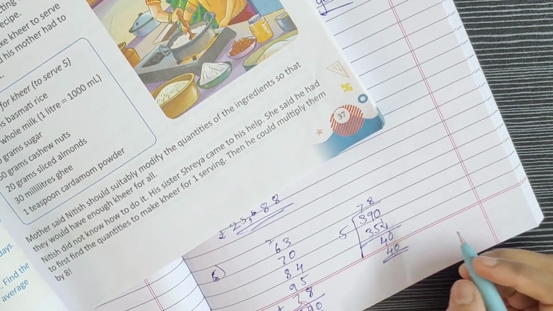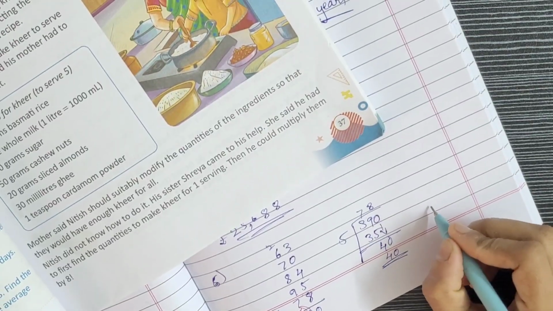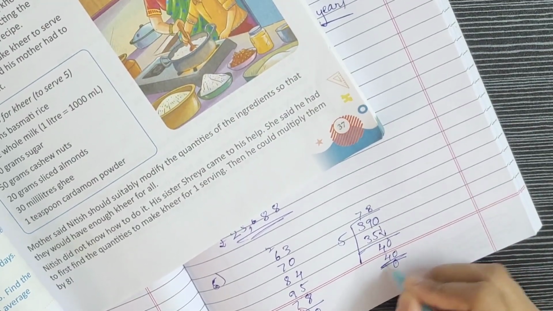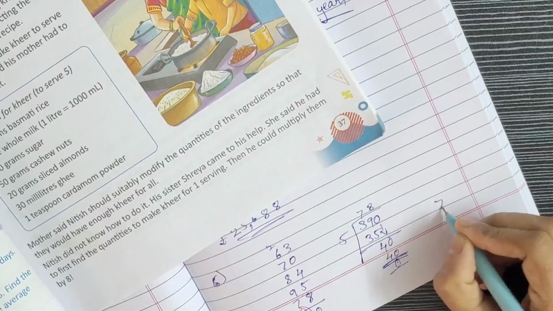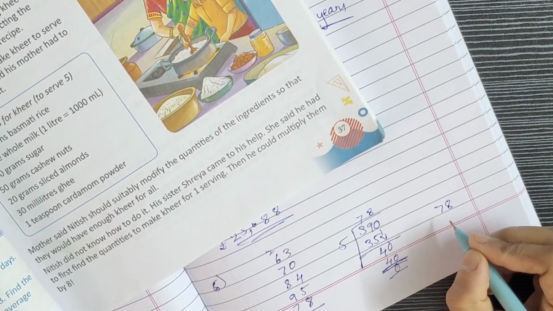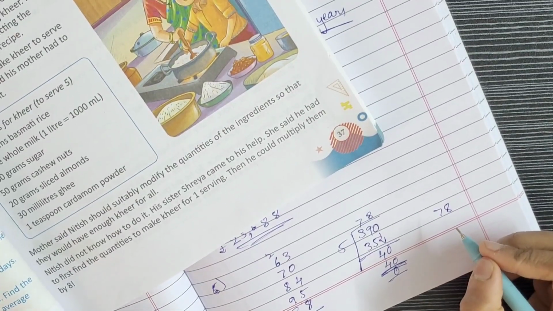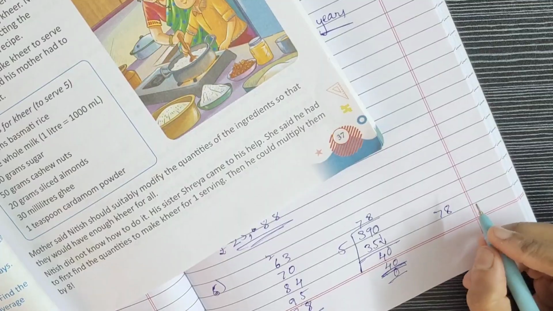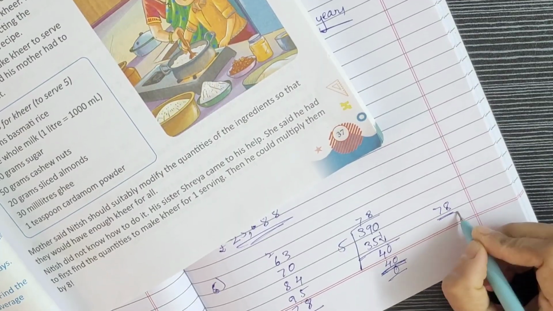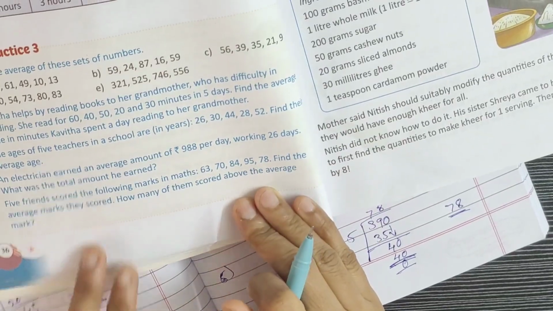So the average marks they scored is 78. Who scored above the average marks?